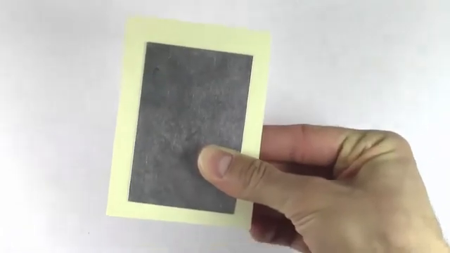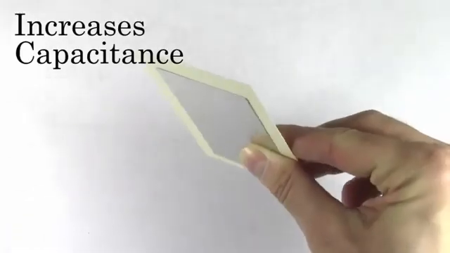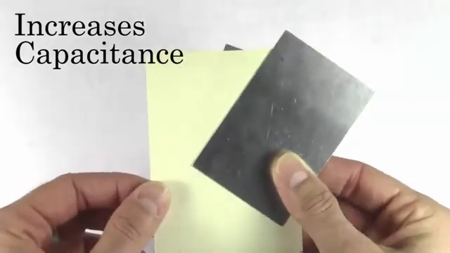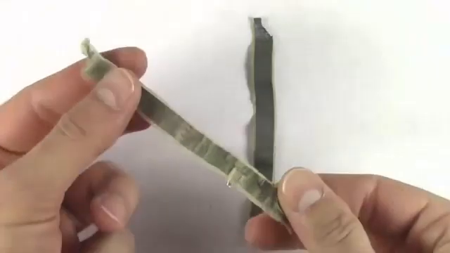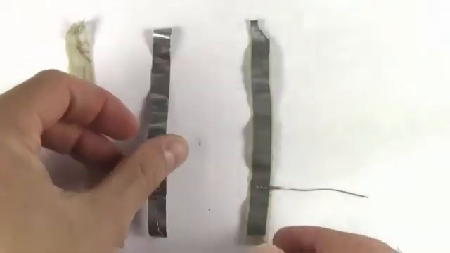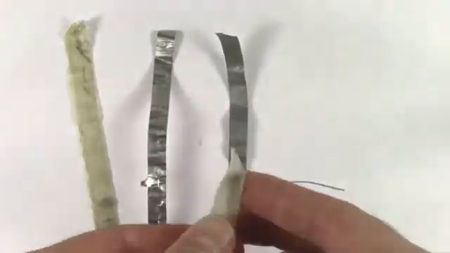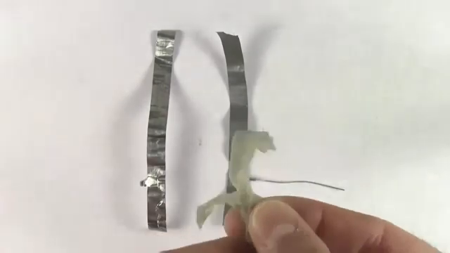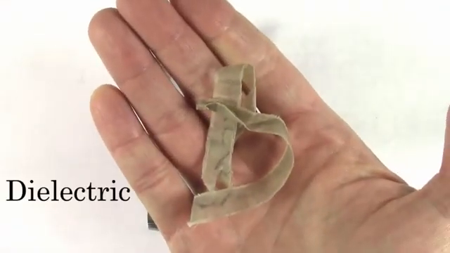But there's another bonus to inserting a non-conducting material between the plates of a capacitor. It will always increase the capacitance of that capacitor. As long as the material is non-conducting, it doesn't even matter what it is. As long as you don't change the area or separation between the plates, inserting a non-conducting material will always increase the capacitance. The name we give to non-conducting materials placed between capacitor plates is a dielectric.